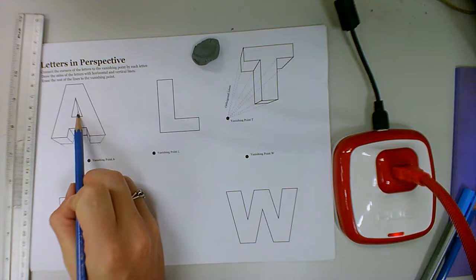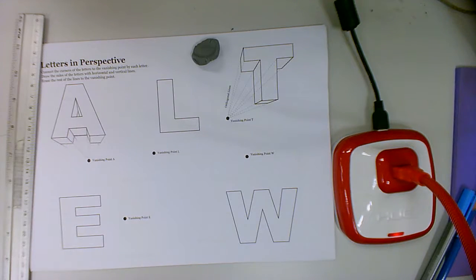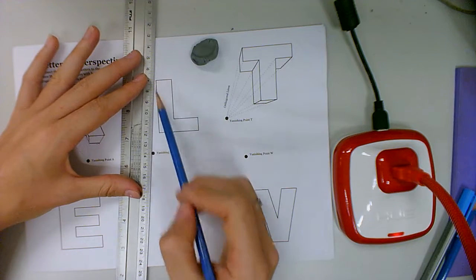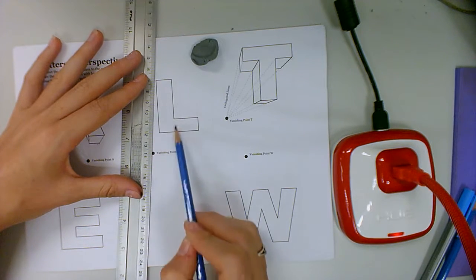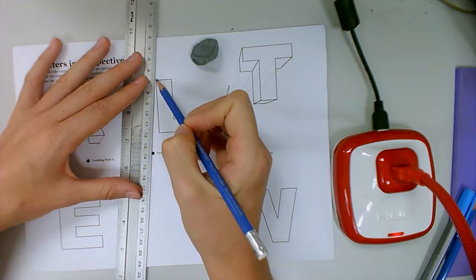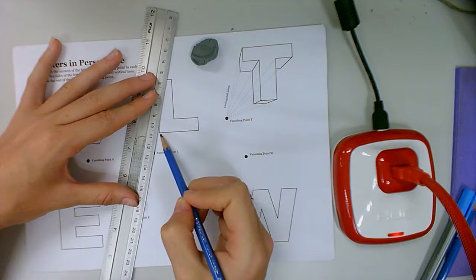Notice that this area is, you could see through the A, and then these are the thickness of your A. Alright, for the L, I'm going to go corner, corner, corner. This one would go through, so I'm not going to use that corner. I won't use that corner, and I won't use that corner. So starting at the top of the L, go downward.